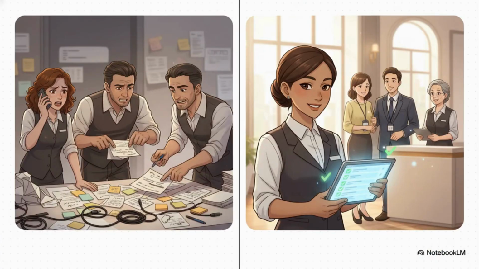And really, it all boils down to the choice you see right here. On one side, you've got the old way, a guaranteed recipe for chaos, confusion, and all sorts of errors. But on the other side, the live list. We're talking real-time, totally accurate, instant information. Now, this isn't just some small tweak. It's a fundamental shift in how you run your events.